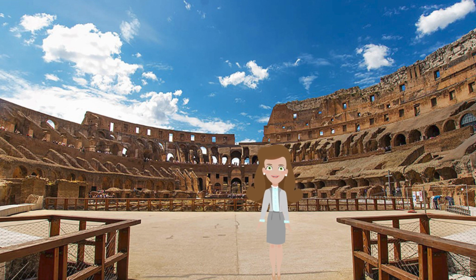There were 3 main types of events that occurred throughout the day in the Colosseum. In the mornings, the first events would be animal hunts or animal battles.